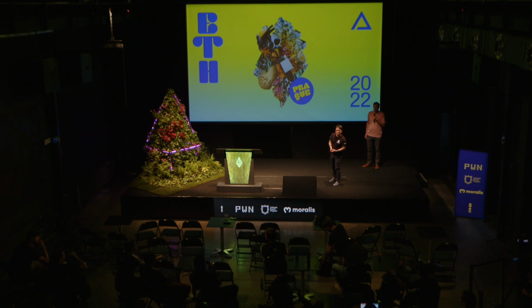The jail thing, is that something that's automatic, like you can detect if a withdrawal fails, or is it something that requires governance or manual intervention to jail a contract?